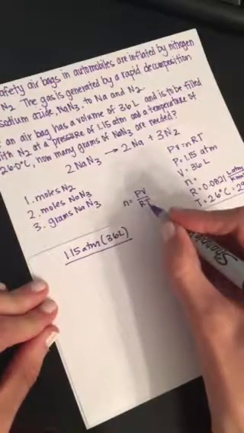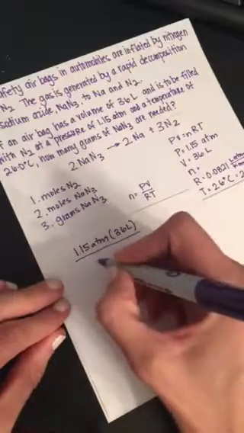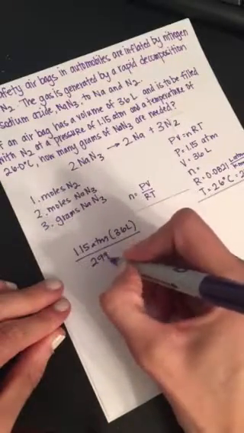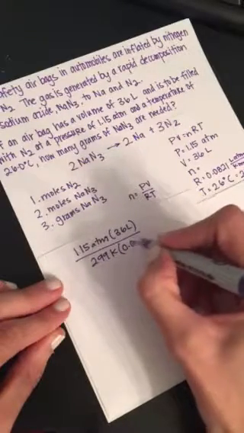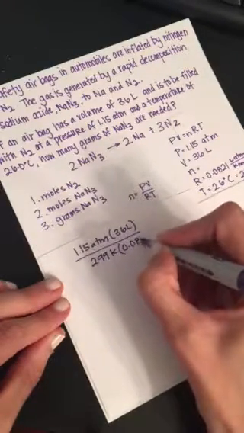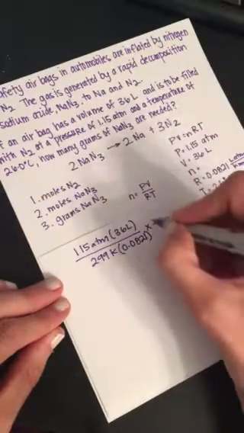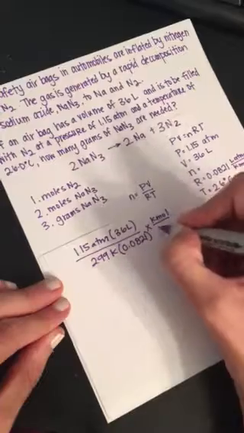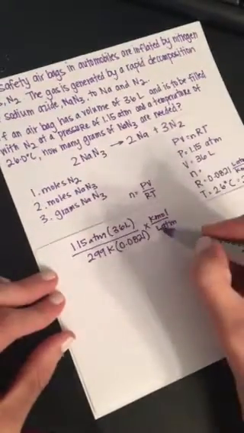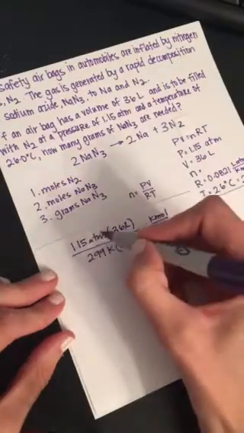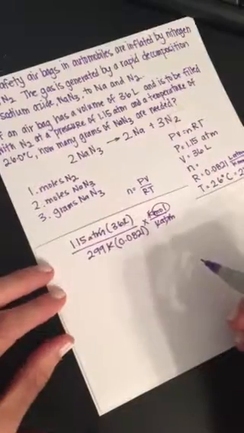Since these are multiplied, they can come in any order, and I like to switch them around, and I'll show you why. So we have 299 Kelvin, and then we're going to times that 0.0821 times these little stragglers on the end. And then we can cancel things out. And then we know for sure that we're going to be getting moles out of this equation.